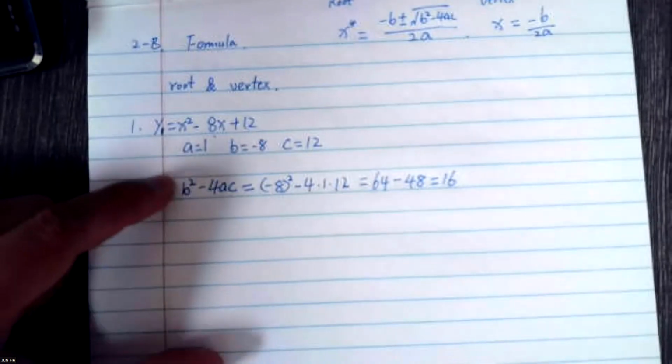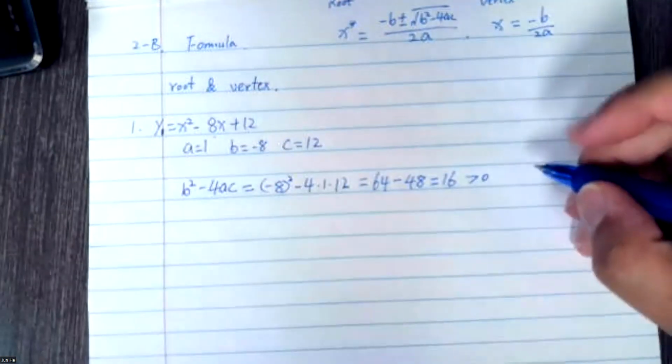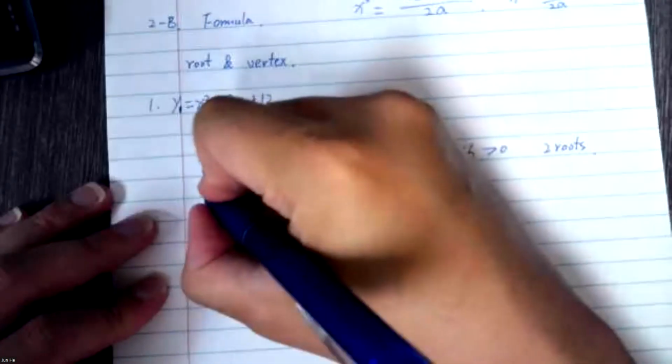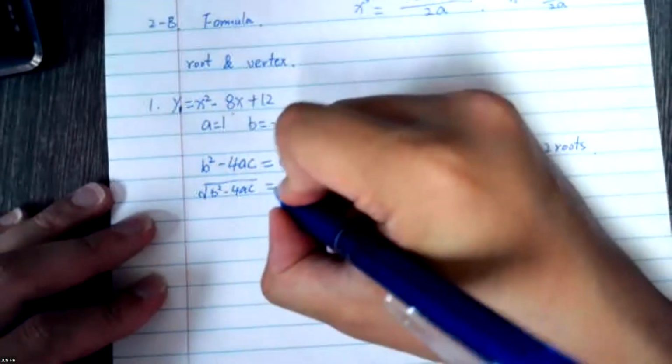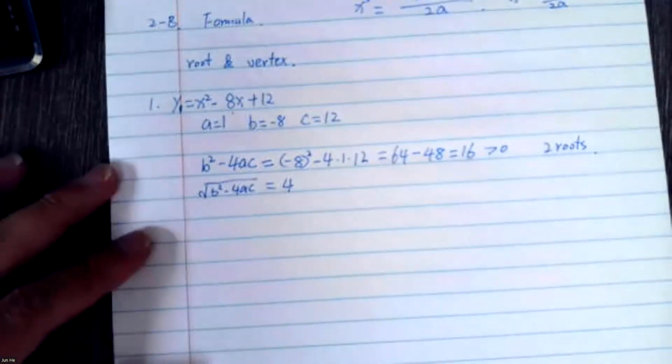Okay, so this term is greater than 0. So there are two roots, okay? And the square root of this term is 4. Square root of 16 is 4, right?